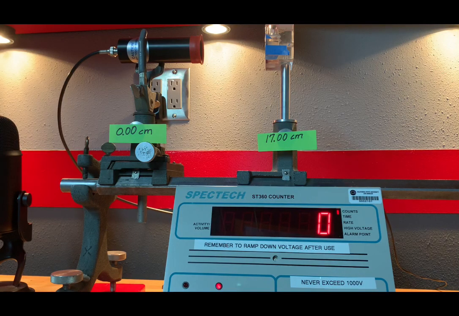Okay, so here's our new distance. Our sample holder is located at 17.00 centimeters, and we will begin counting. 3, 2, 1, 0. You can see that moving it only 10 centimeters away drastically decreases the rate. The question is, how long do we want to time this? Let's kind of play it by ear.